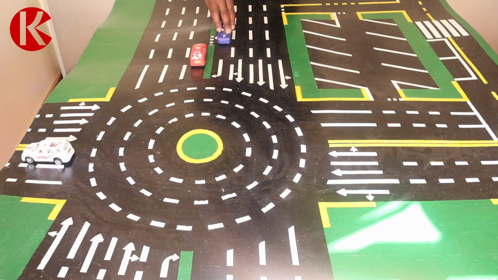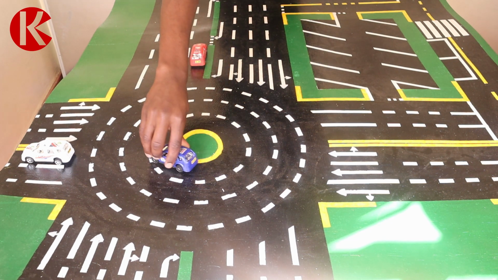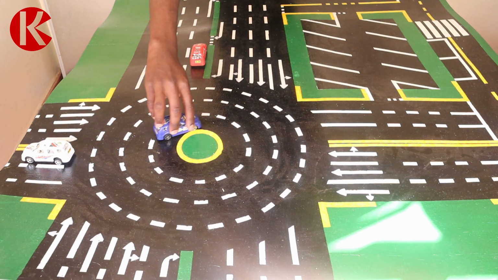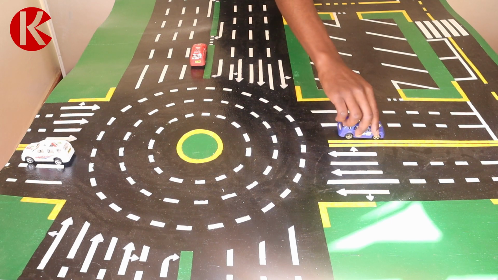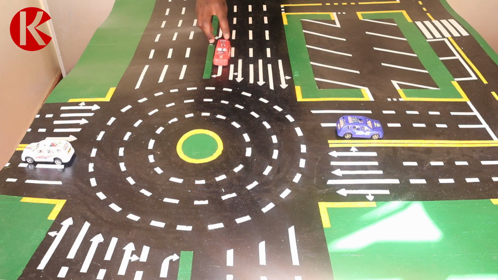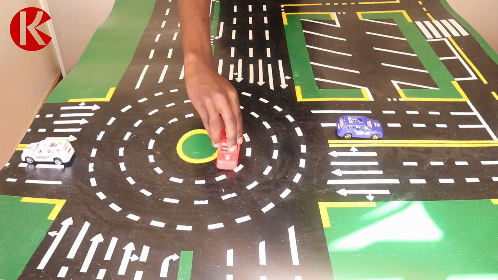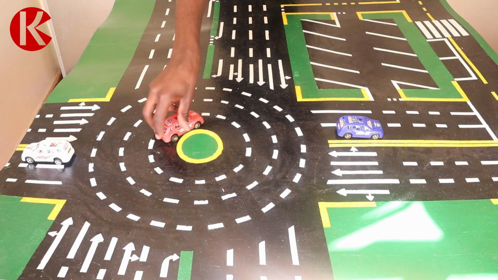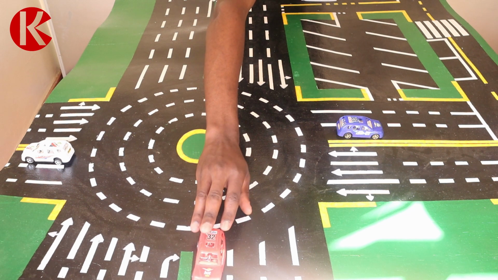And then the third option, you make a 270-degree turn on the fourth lane of the roundabout, and then go to the third lane on the minor road. And then the last option, you make a complete turn, that is a 360-degree turn. You go straight to the fourth lane on the roundabout, make a complete turn, then go right ahead to the fourth lane on the highway.